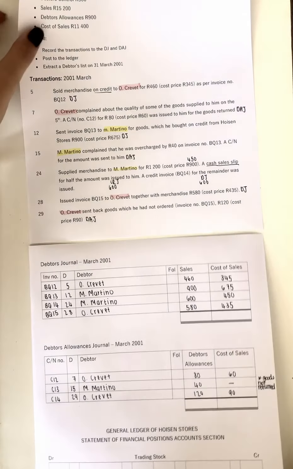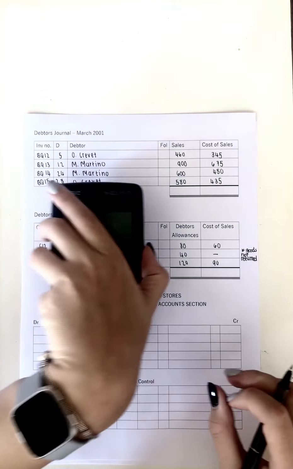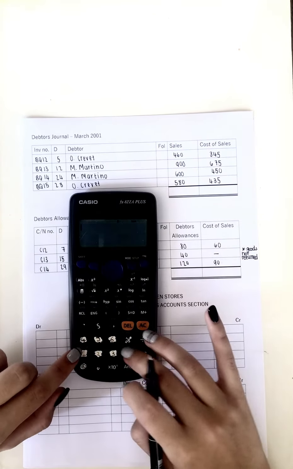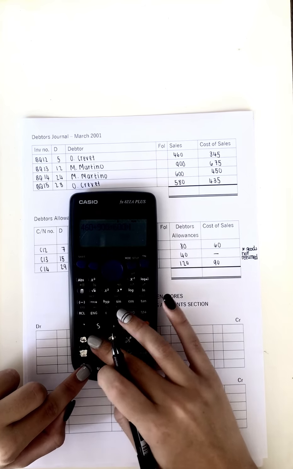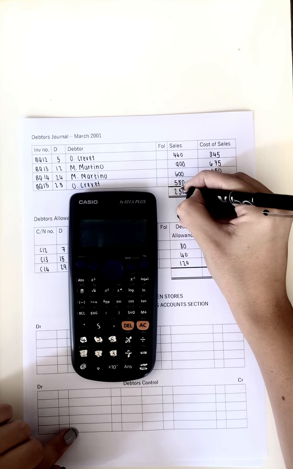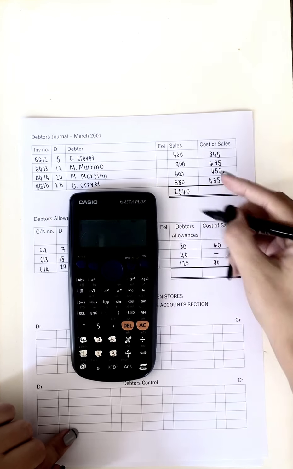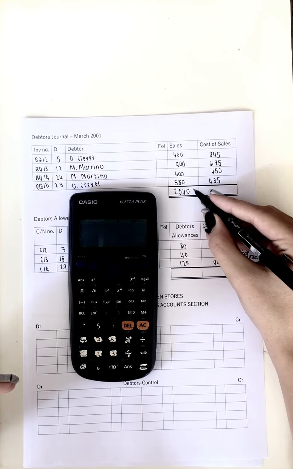Okay, then I just take my journals and I add up the totals. So for sales, 460 plus 900 plus 600 plus 580. So that is 2,540. So I know I made an income of selling goods for 2,540.